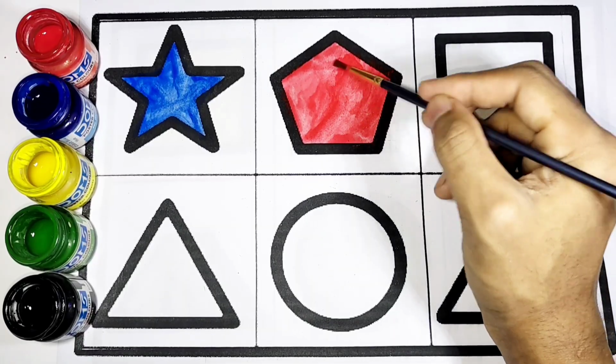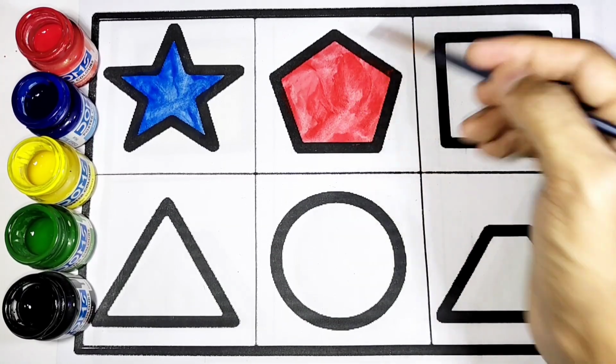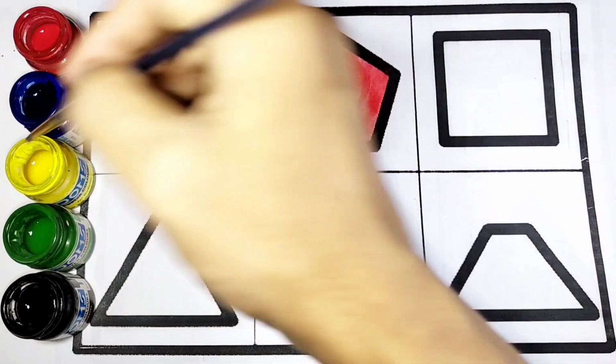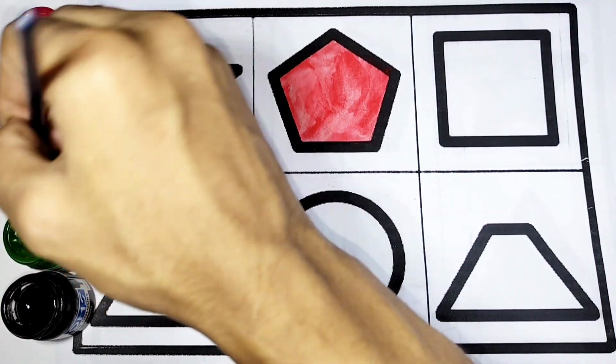The shape of pentagon. The next one is square. Now we're using the color of yellow. Kids, now we're mixing and using yellow color.